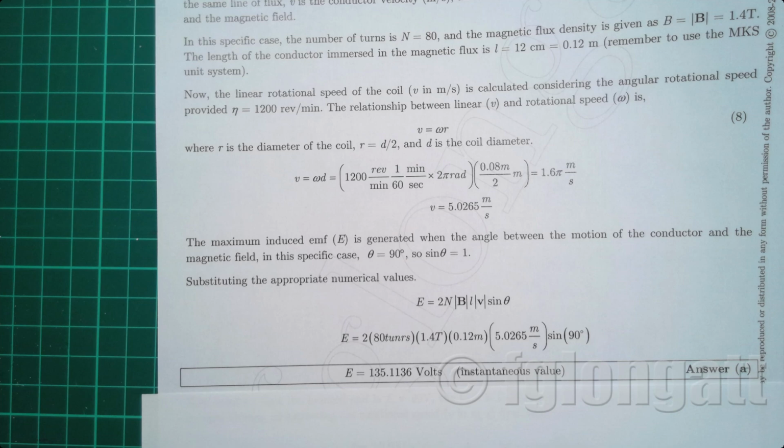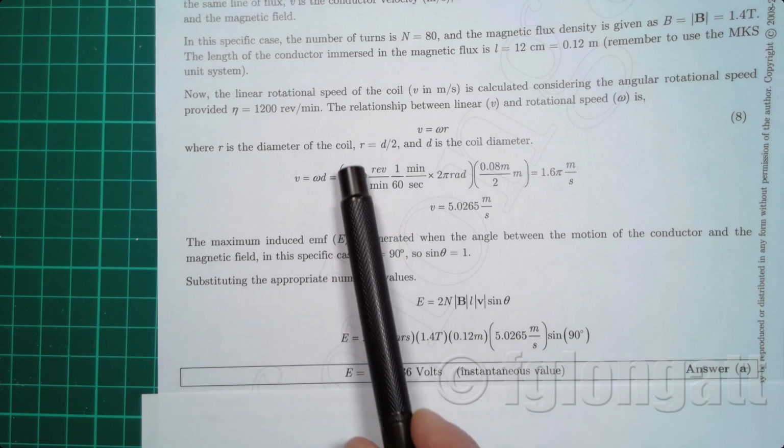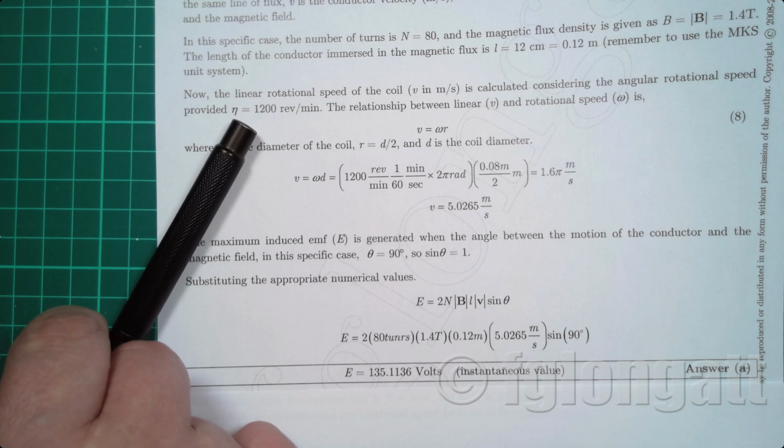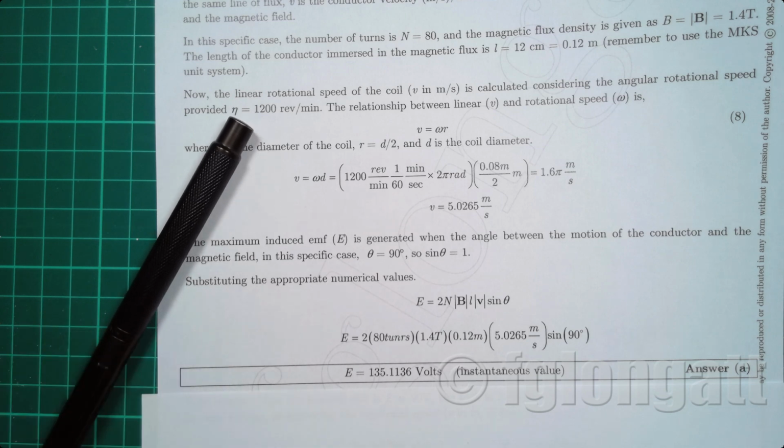The data provided in this example is 1200 RPM, or revolutions per minute. So in order to use equation 7 that I presented above, we need to convert the rotational speed into linear speed, in this case meters per second.